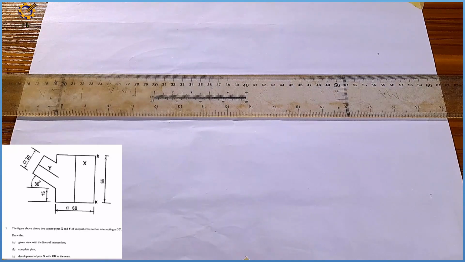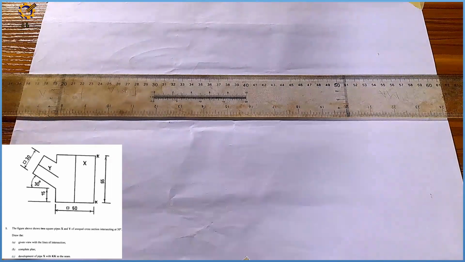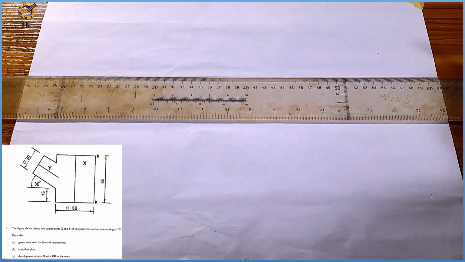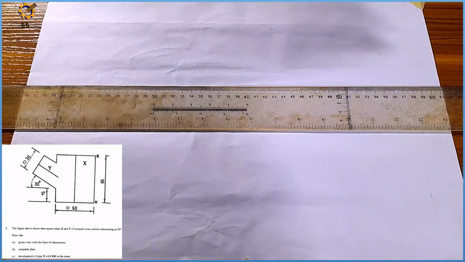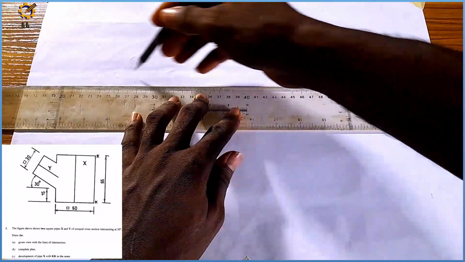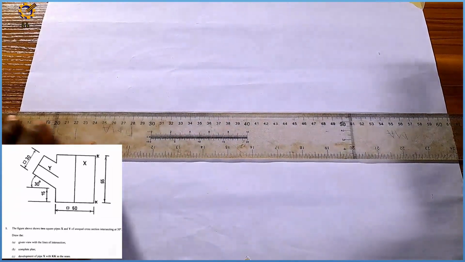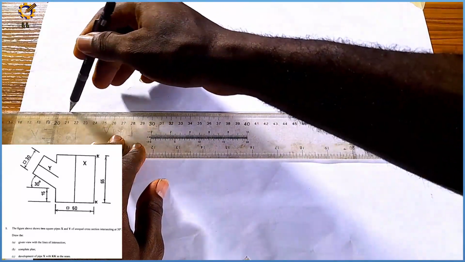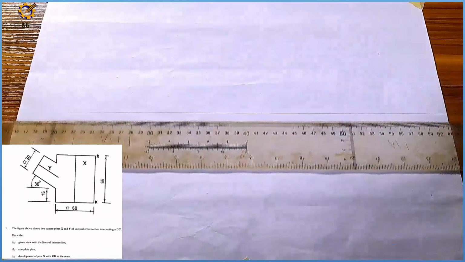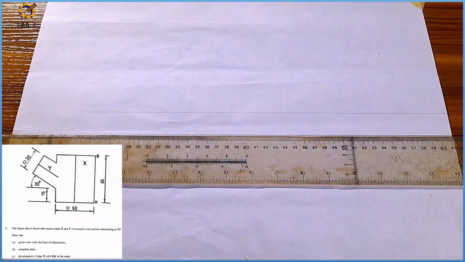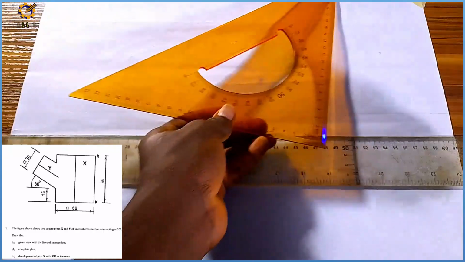Now to start this particular problem, I'm going to start with the given elevation. The very first thing I'm going to do is produce a horizontal line across, like this. After that horizontal line, you can make it faint on your paper.